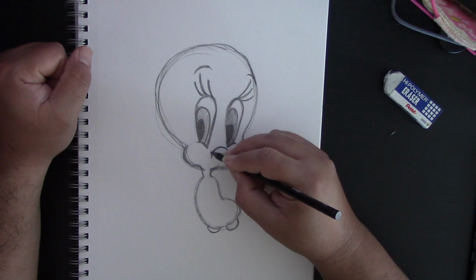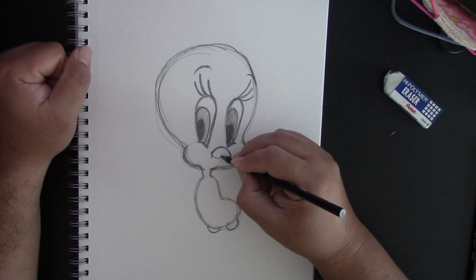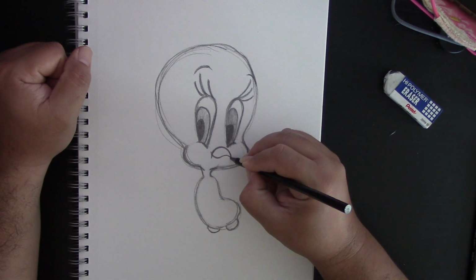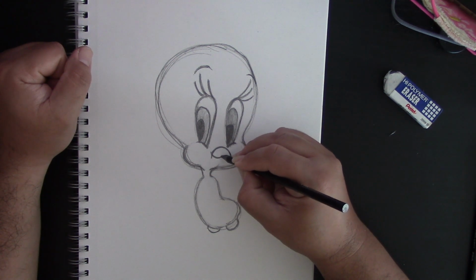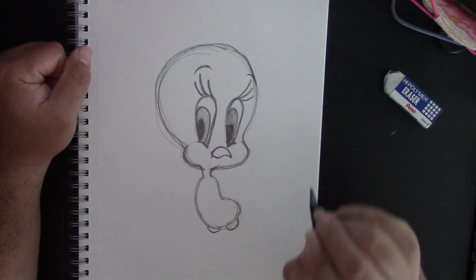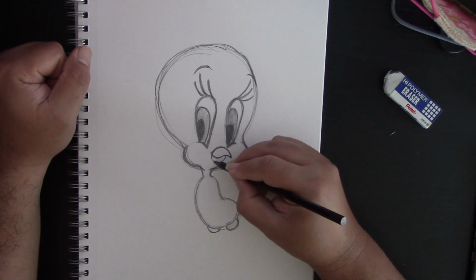What we want to do is make a wavy line. Starting from the cheek, we're going to go down and come back up to the very tip of that line, and make a really sharp line at the end, because on the bottom lip it just comes up towards the middle. Okay?